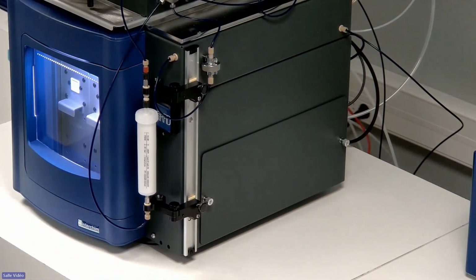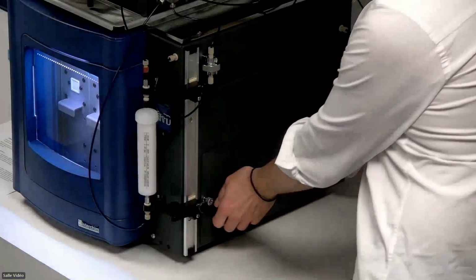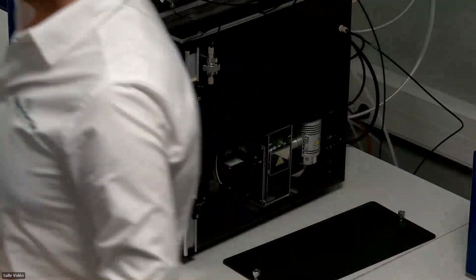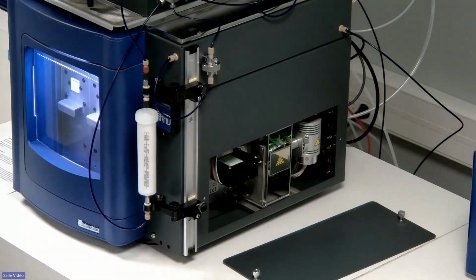This module includes the detectors. By default, you have the UV 200, 400 nanometer, and you can have in option the UV extended. You have a direct access to the UV just here for an easy maintenance, so direct access to the UV cells and the lamp.